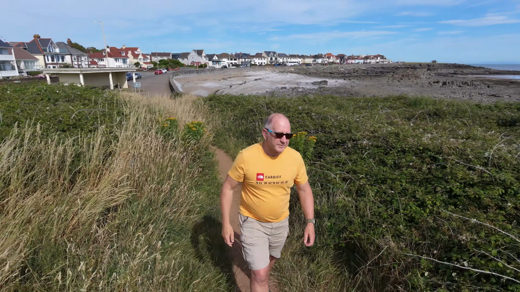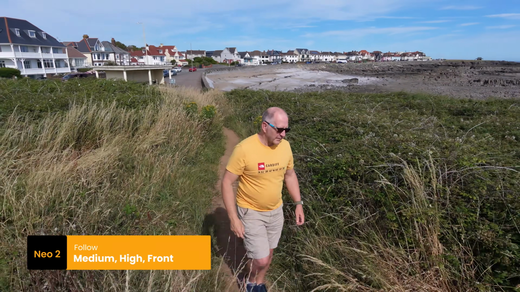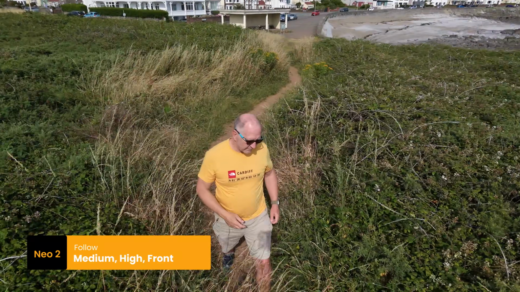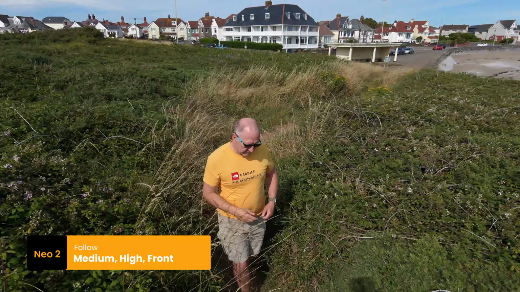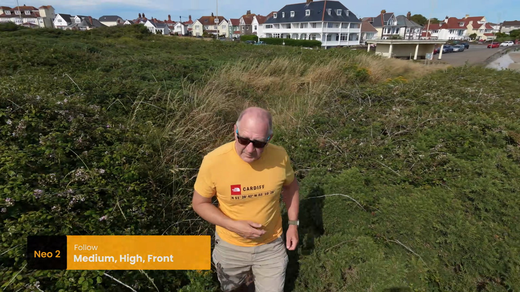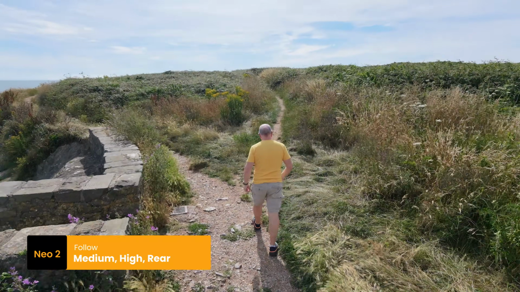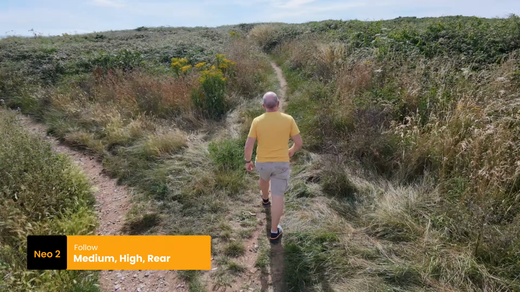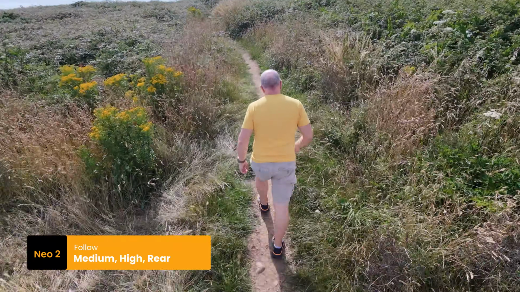So by now, I've normally finished capturing everything I want for the location itself. I've got my reveal shots and I want to capture myself moving through it. And this is where the follow mode comes into its own. Out of all the flight modes on the DJI Neo 2, this is probably the one I've used the most, whether I'm walking along a beach, following a coastal path, or heading out towards some sort of viewpoint. Follow is nearly always the first choice that I use for this.